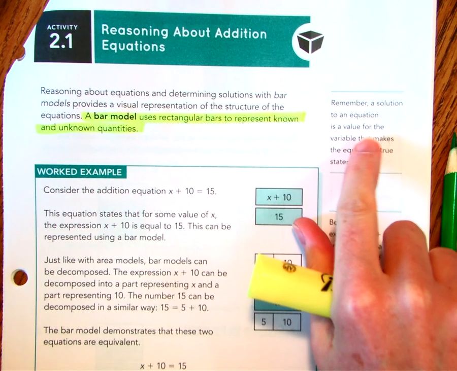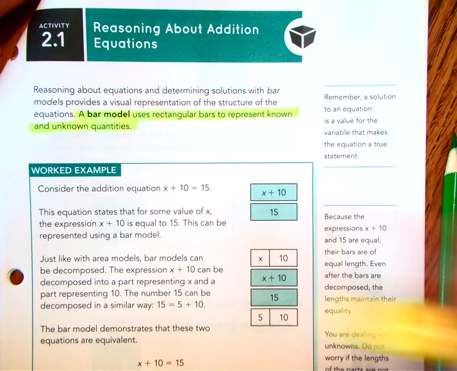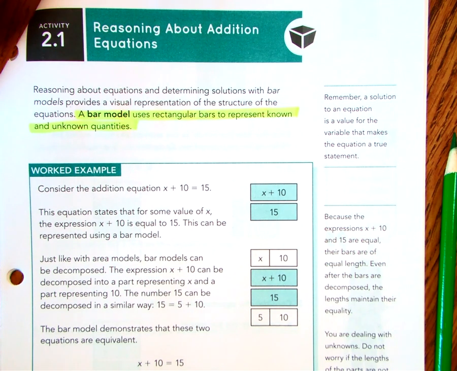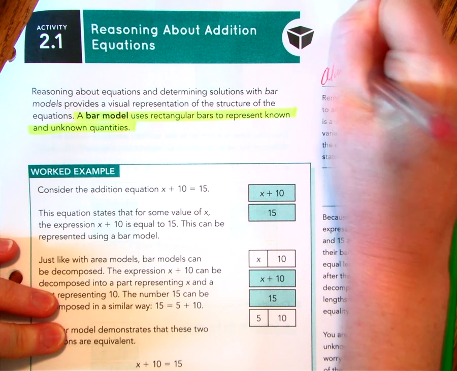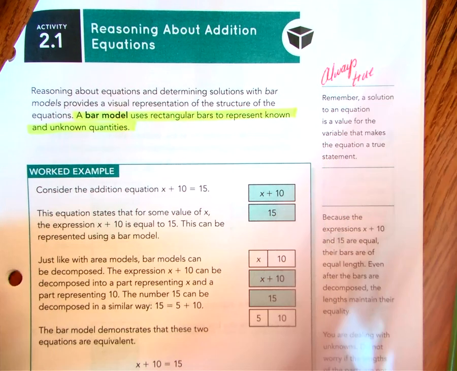I'm going to come over to the side text. Remember, a solution to an equation is a value for the variable that makes the equation a true statement. That brings me back to lesson 1: sometimes true, always true, never true. We want this to be always true. Okay, going to put a little note there for myself.